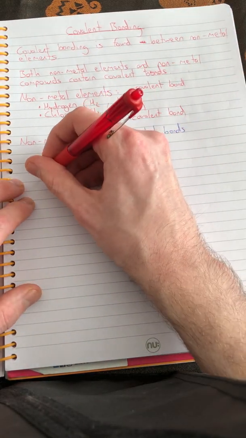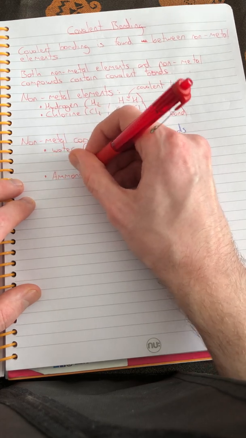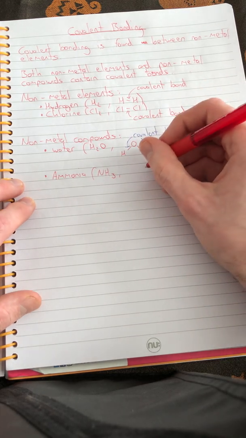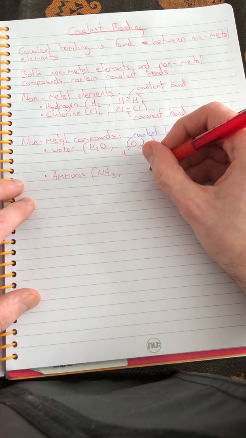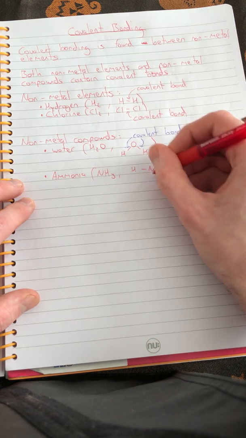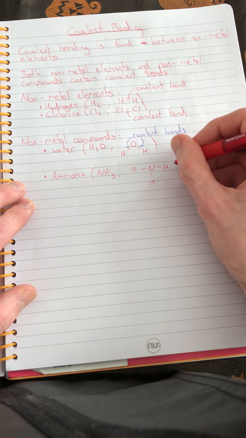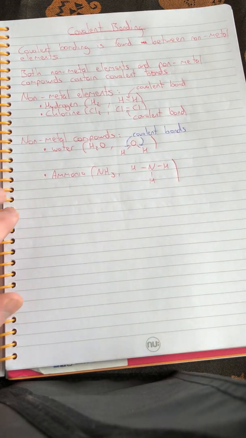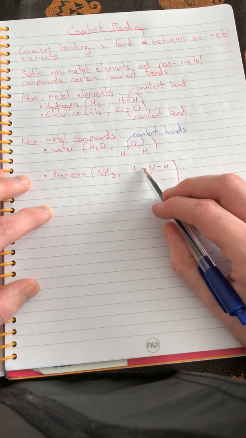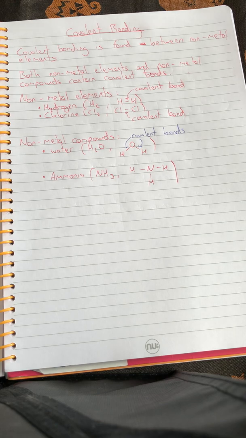Another one you could have is ammonia, which is NH3, and if we were drawing this as like a 2D shape, it would probably look like that. And again, those three bonds there, 1, 2, 3, that's your covalent bonds. Okay.